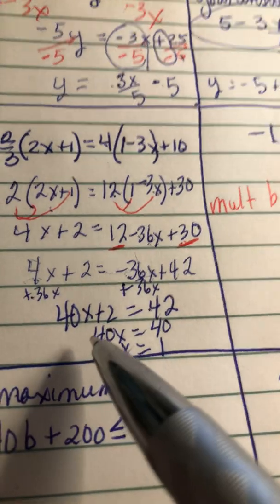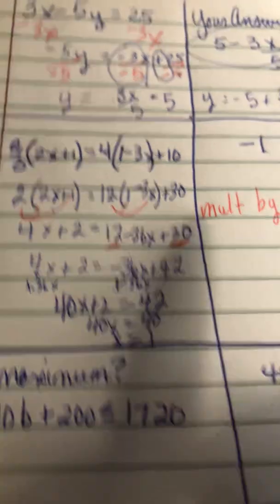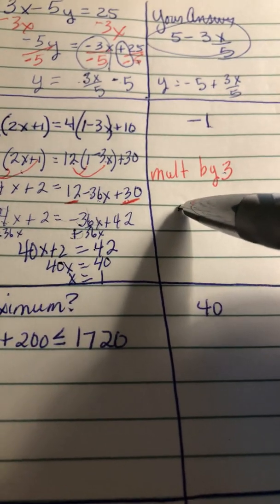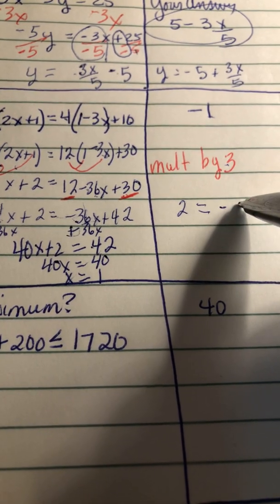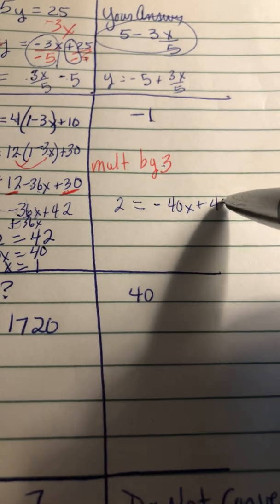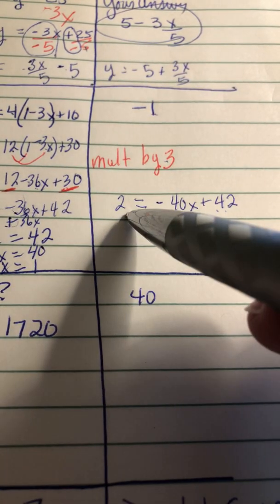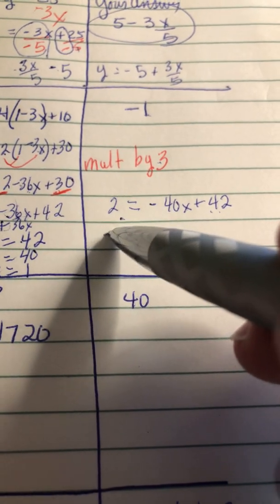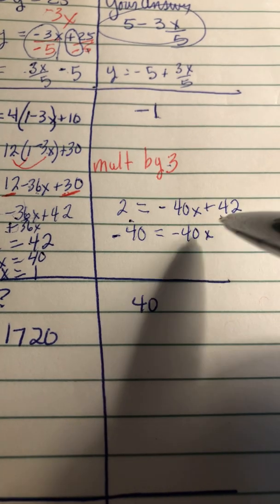I think probably what you did is the other way, where you subtracted 4x from both sides. So I'm going to show you that so you can see what your mistake was. If you subtracted 4x from both sides, you would get a negative 40x plus 42 over here. And then when you subtract 42 from both sides, you would get negative 40 equals negative 40x.